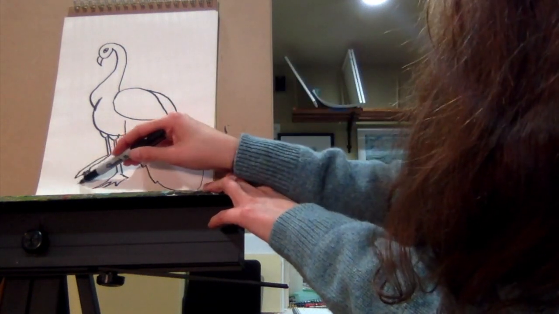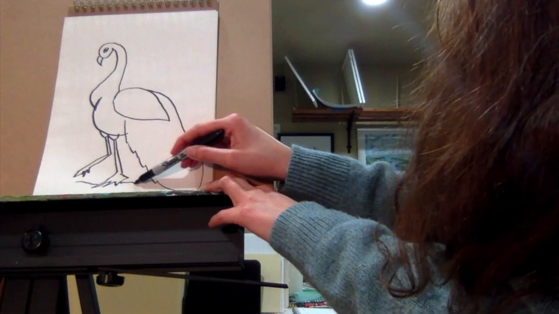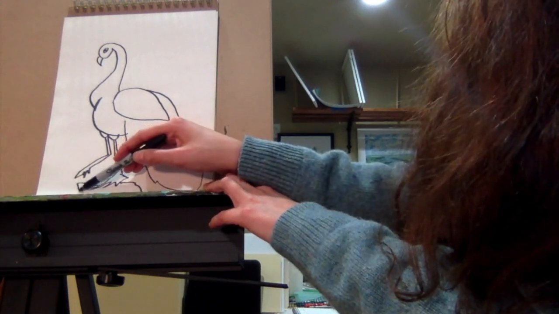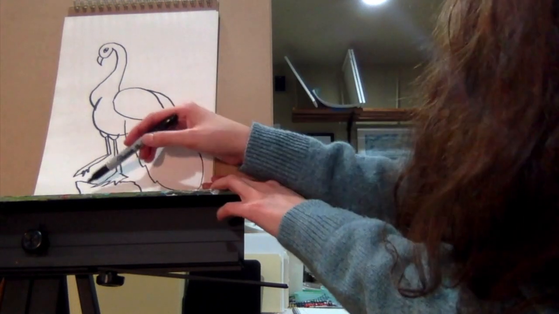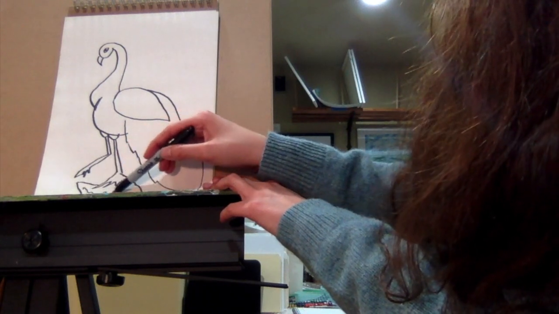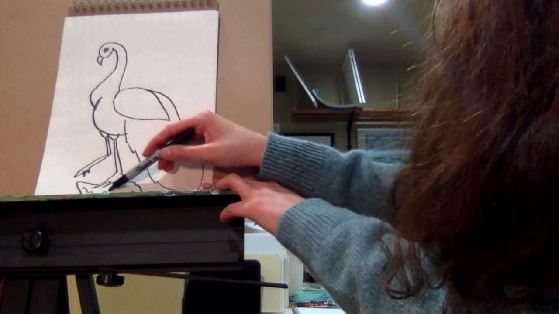And now let's have it look like it's standing on maybe like a wood pedestal, like maybe a tree stump that has some texture on it.